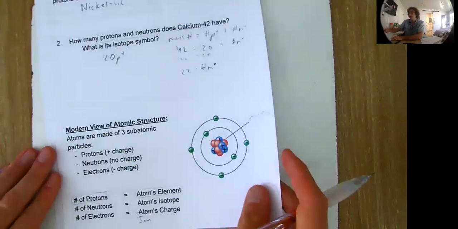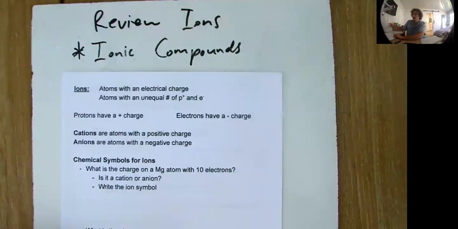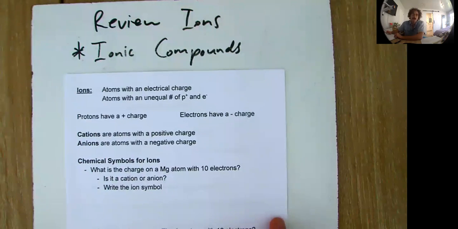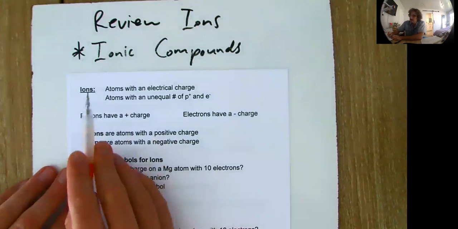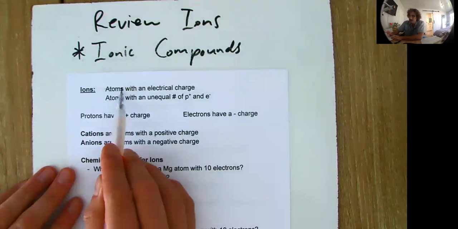Okay. Pause if you need to write those notes down, but if you already know that, then don't write them down. Okay, next is atoms with an electrical charge. These are ions. Ions are atoms with an electrical charge. So we don't even want to call them atoms anymore. Let's call them ions from now on.